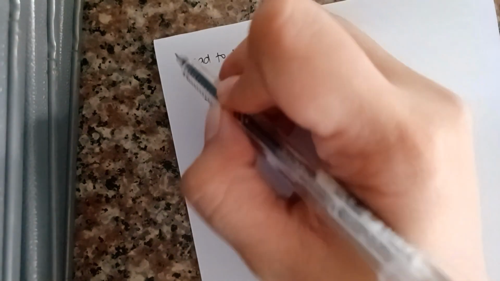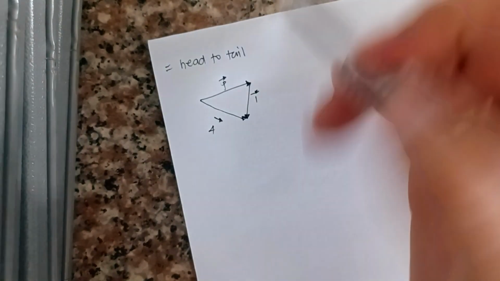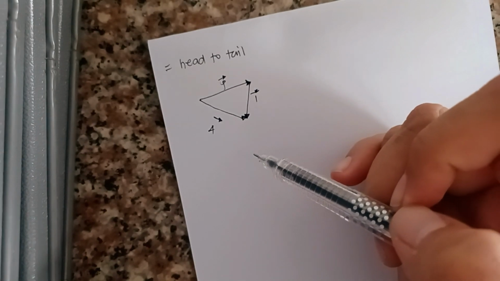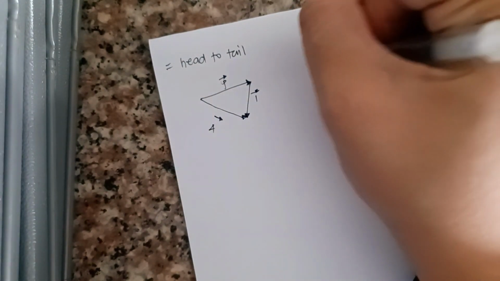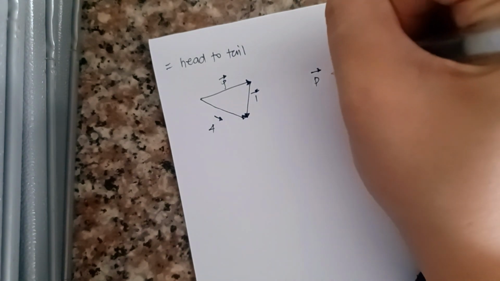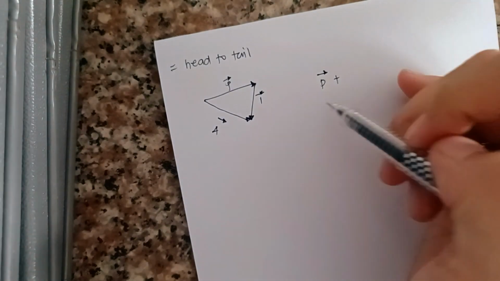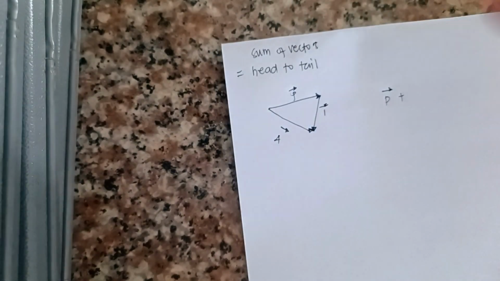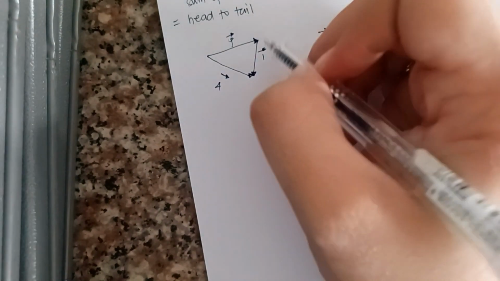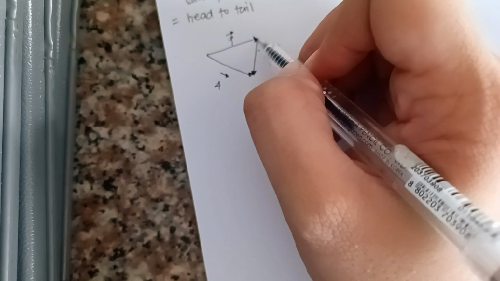Sabi natin head to tail lagi. So, alin ba dito yung may head to tail? So, ito po. The vector P plus, kasi sum of vectors, plus ano yung head to tail niya?